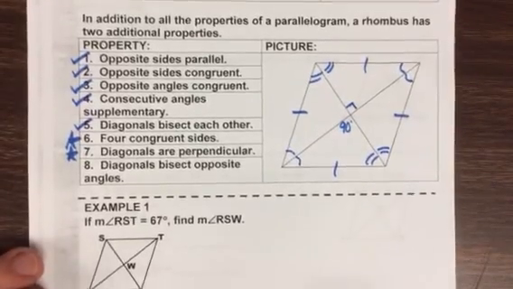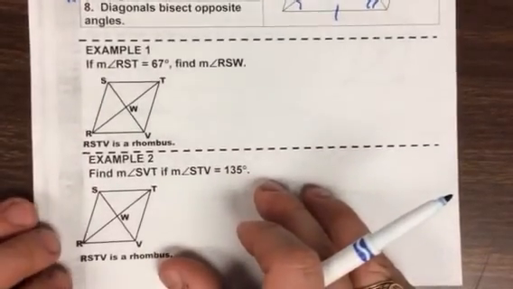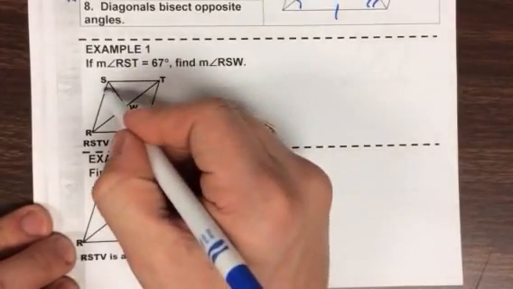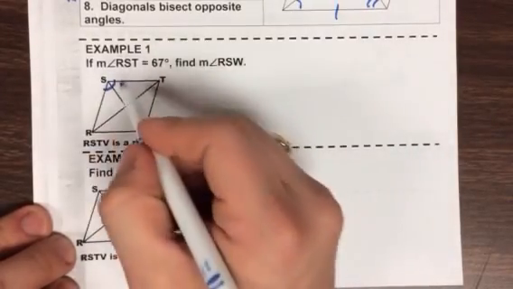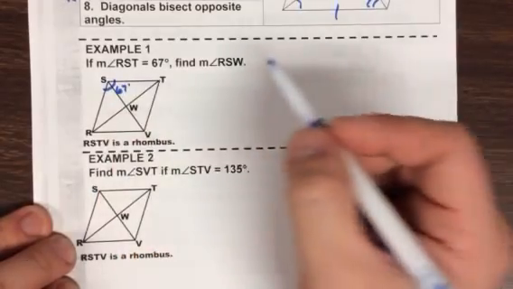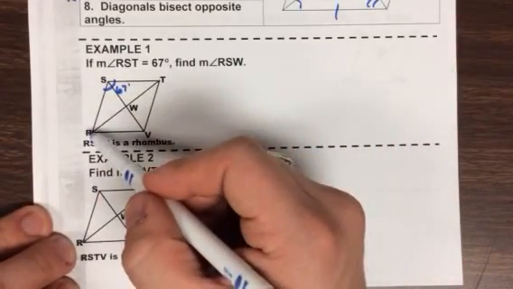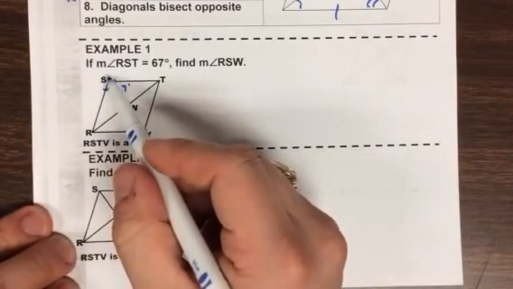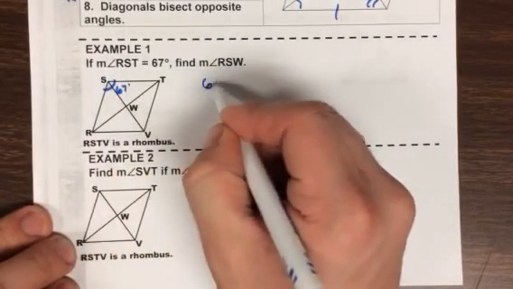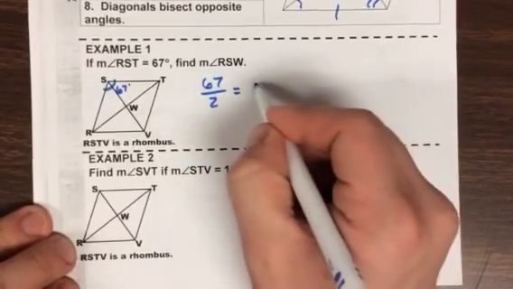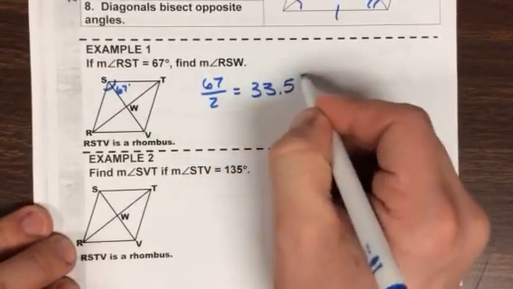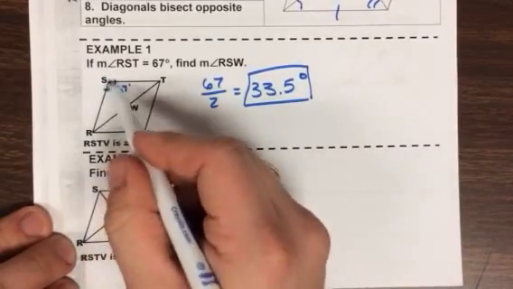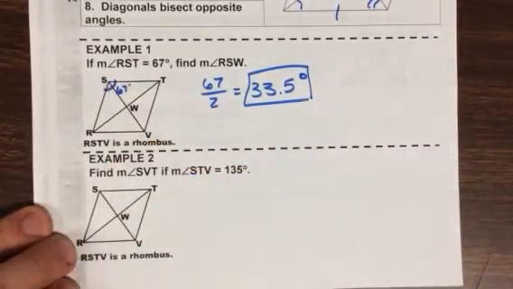So let's look on down at example number 1. If the measure of RST is 67 degrees, find the measure of RSW. Well, we know that it is a bisector, so I can say that 67 divided by 2 is 33.5 degrees, and that would be RSW, half of that angle.